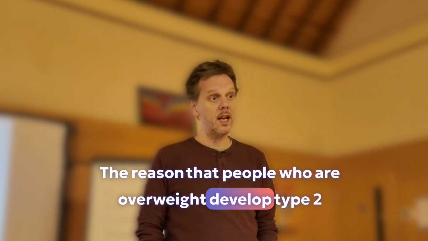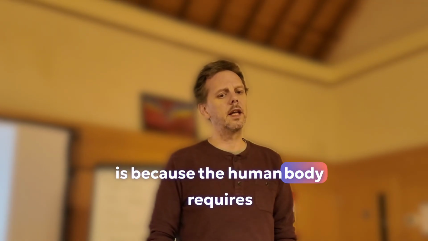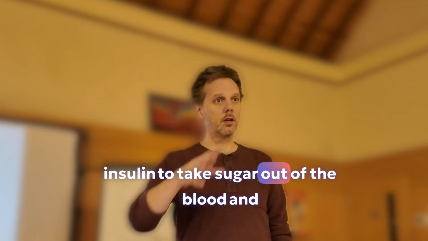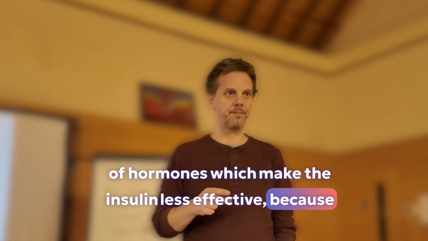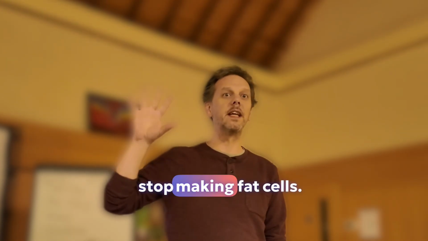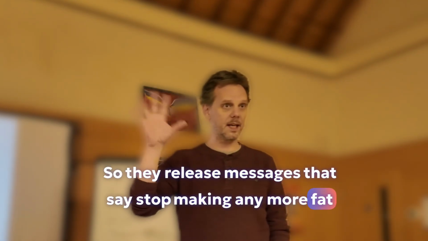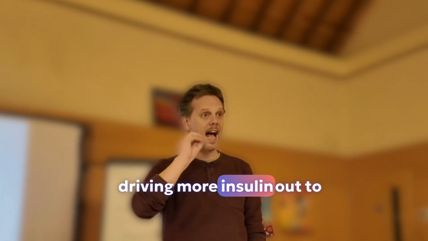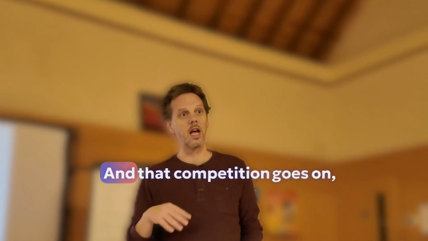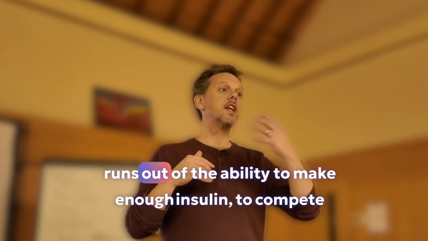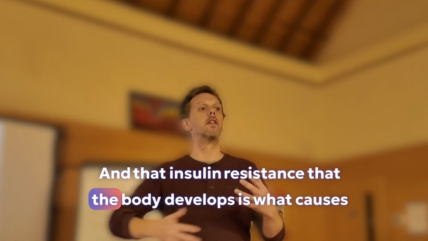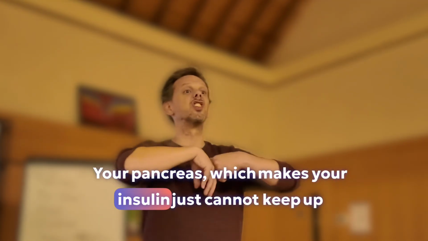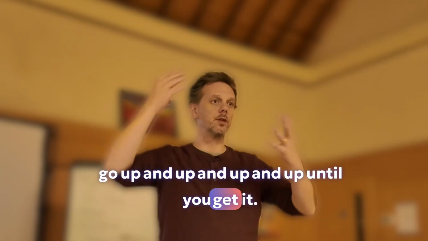The reason people who are overweight develop type 2 diabetes is that the human body requires insulin to take sugar out of the blood and put it into storage as fat cells. As you gain too many fat cells, they release a series of hormones which make the insulin less effective, because they're saying, too many fat cells, stop making more. The problem is the sugar levels are high, so the body keeps driving more insulin out to say, no, you must make more fat cells. That competition goes on, and eventually the body runs out of the ability to make enough insulin to compete against that resistance. That insulin resistance is what causes type 2 diabetes. Your pancreas, which makes your insulin, just cannot keep up anymore, and then your sugar levels go up and up and up.